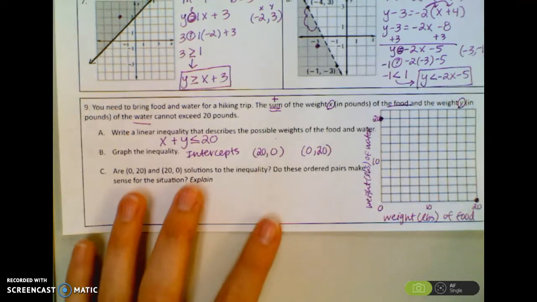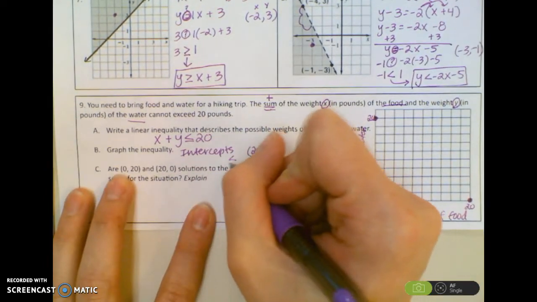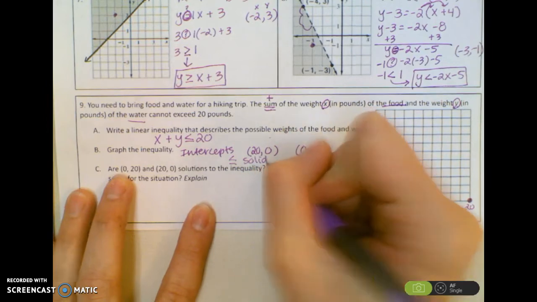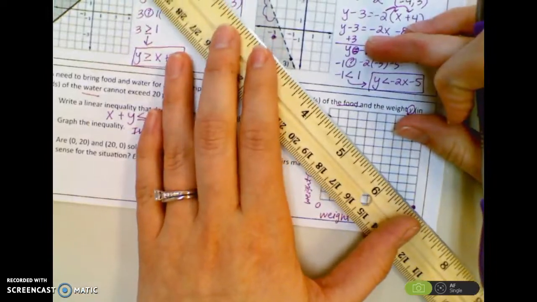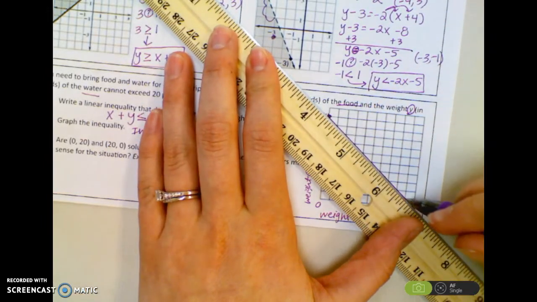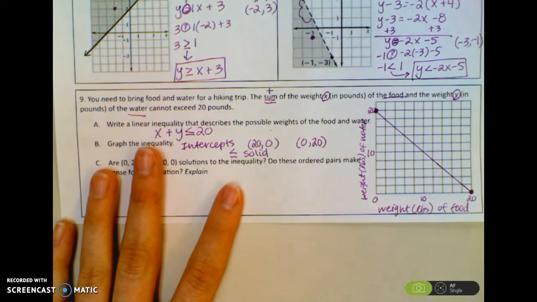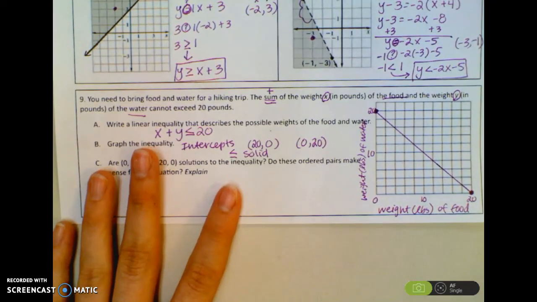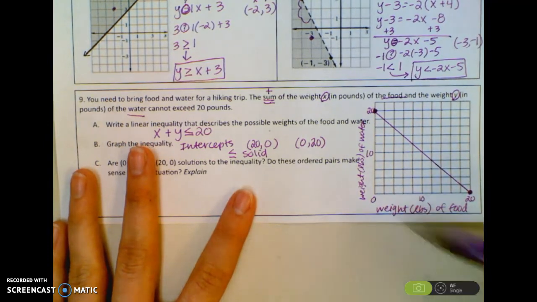Now we need to know what type of line we have, and that is going to be based on this inequality. We have the or equal to, so that's going to be a solid line. So we can draw our solid line between those 2 points. And then we need to figure out where we are going to shade. So are we going to shade in this half plane or that one? We can decide by plugging in (0, 0).